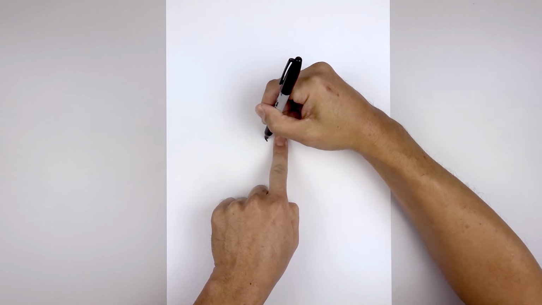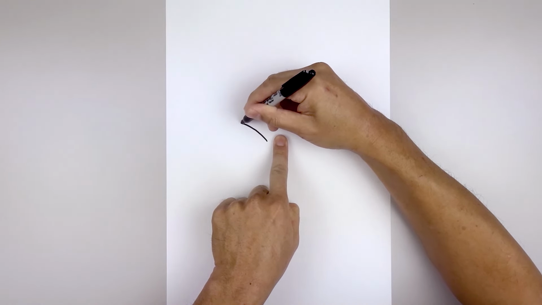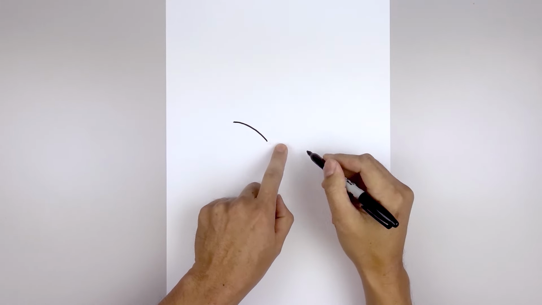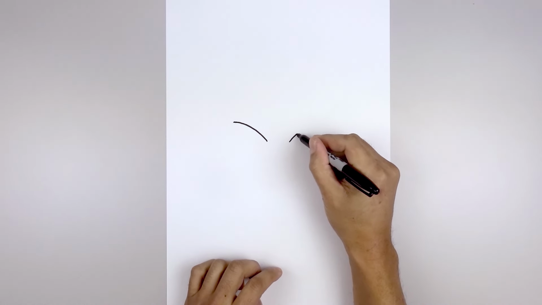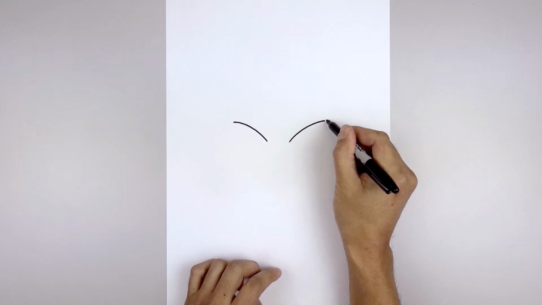We're going to draw a curve that goes up. And then we'll bend that out towards the left. Let's line this up on the right side. We're going to go up and then bend that out.